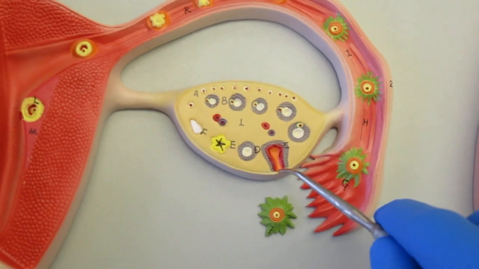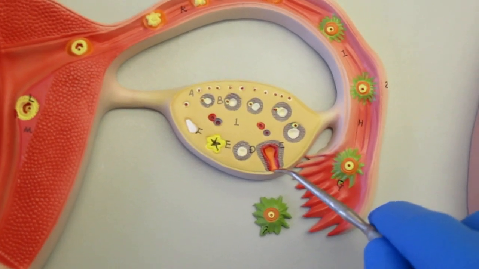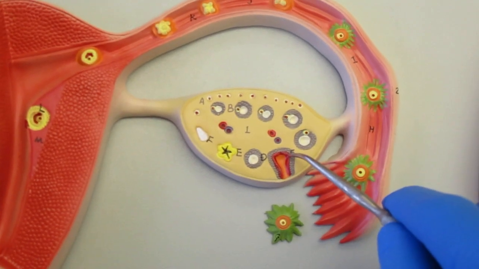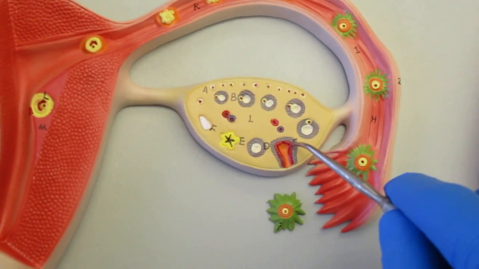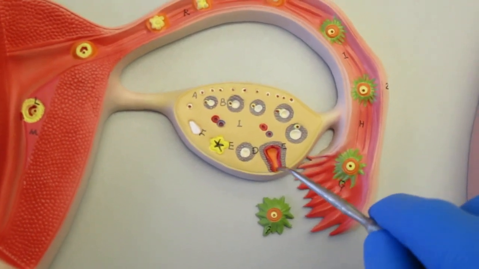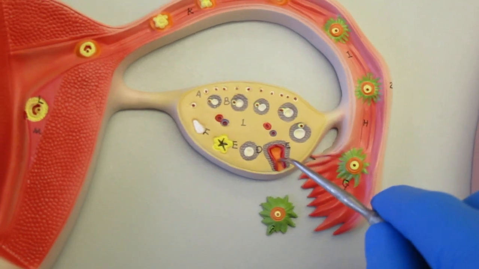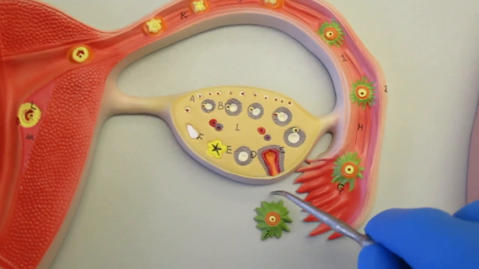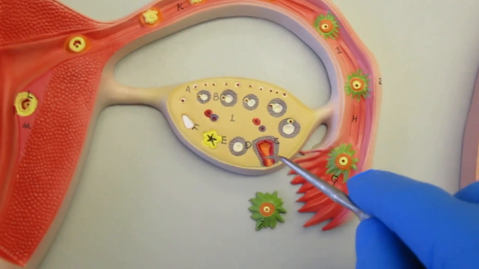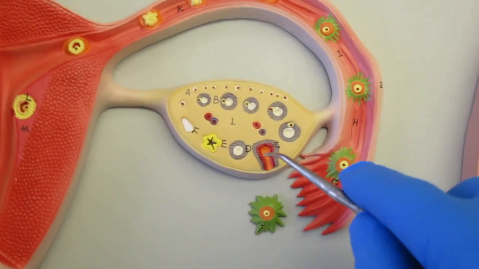At ovulation, there's going to be increased estrogen levels secreted by the follicle here, the dominant follicle, and that's going to, of course, coincide with the surge in luteinizing hormone.